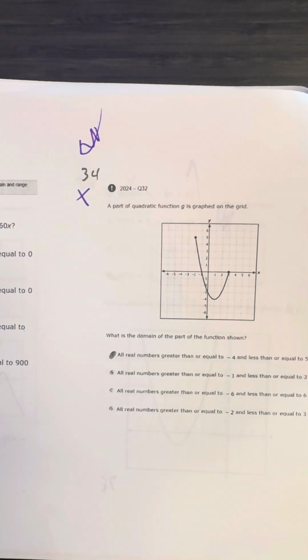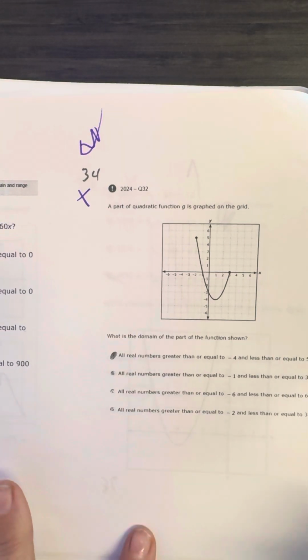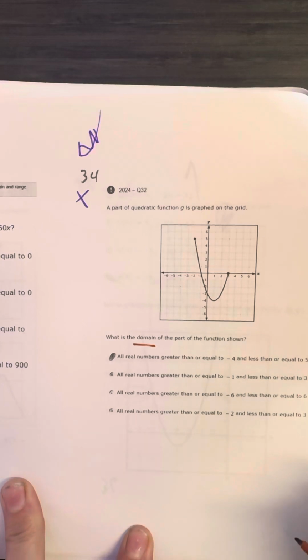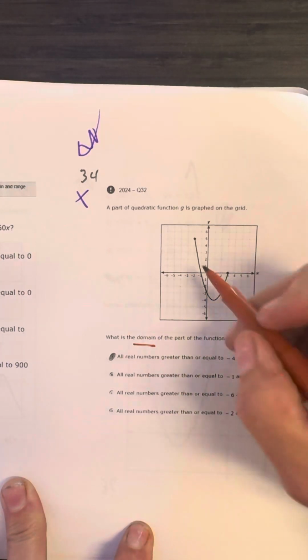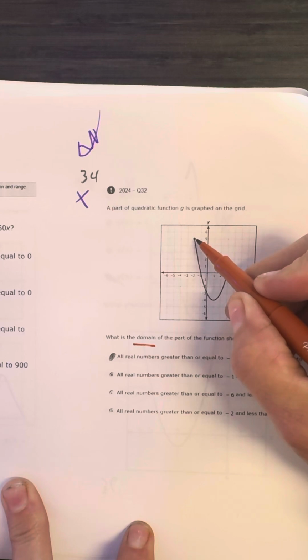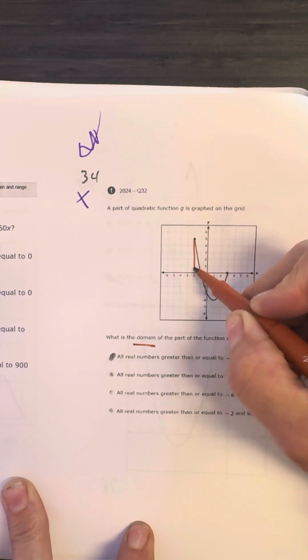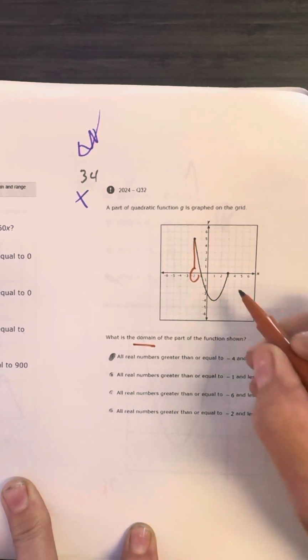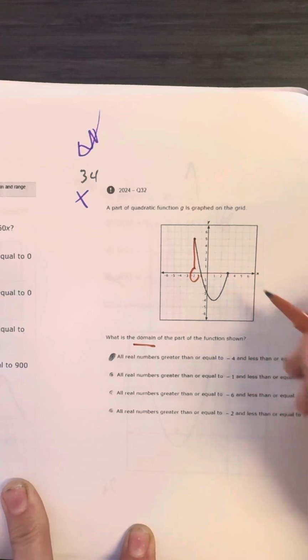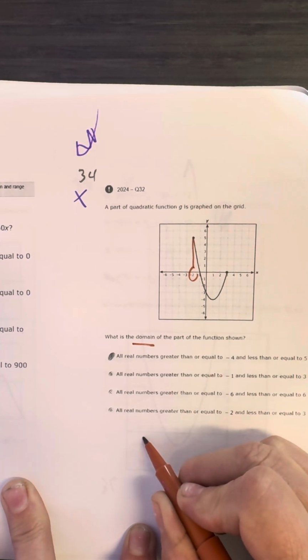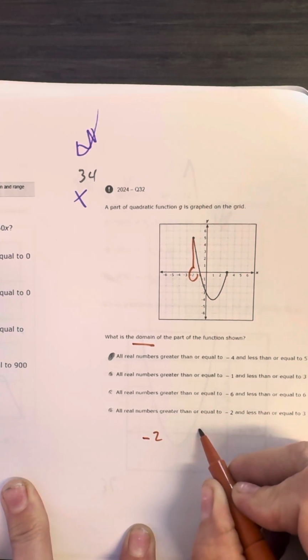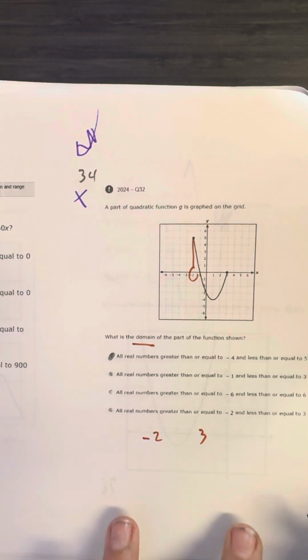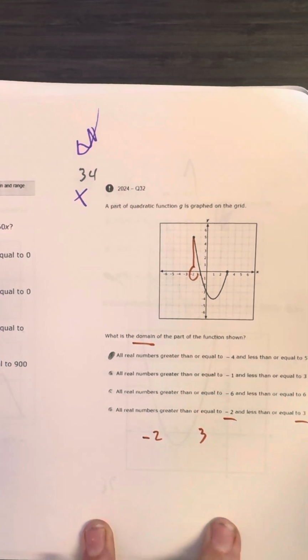Okay, on the STAR packet, I'm going to go over a few questions a student missed. First is 34. So you are looking for the domain. The domain is your x values. So you take the point and you go straight down to your x. And remember it goes from least to greatest. So it goes from -2 to 3. So -2 to 3. And the only one that has those two numbers is D.